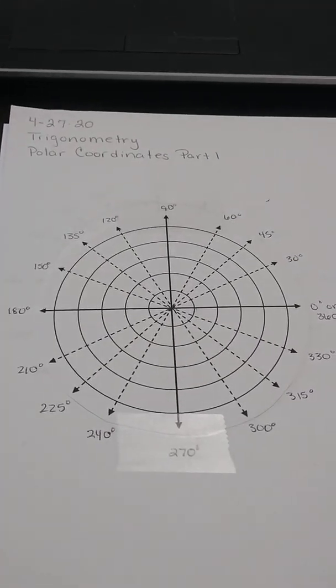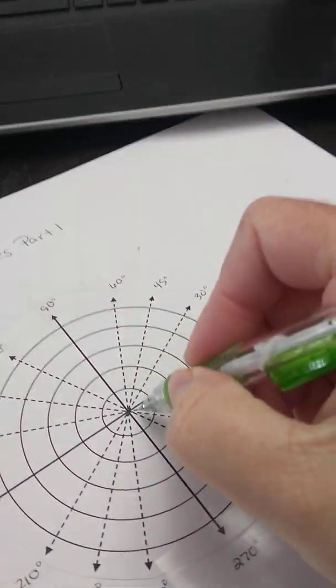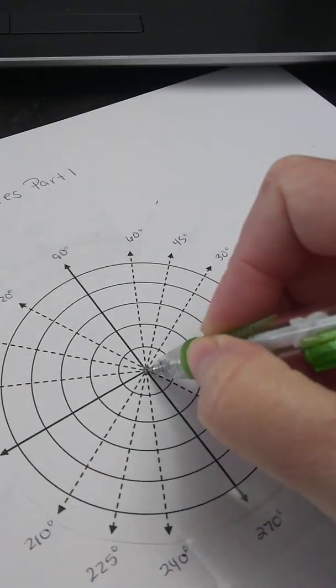Now, how do we use that? What we would normally call the origin is called the pole. So this point right here in the middle is called the pole.